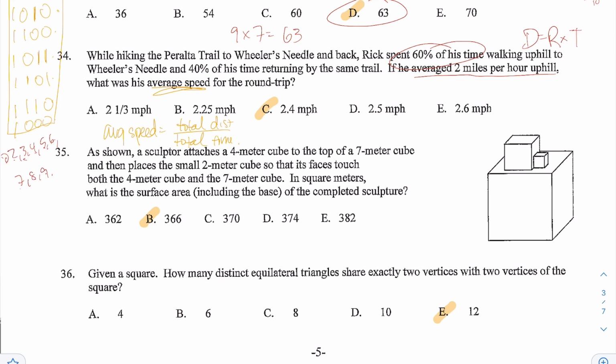Or actually, we know that if we call the total time equal to T, 60% of the time walking uphill, the distance going uphill will be the average speed, which is 2, times 60% of T. And then downhill will be the average, which we actually don't know what it is, so we can call that R, times the downhill time, which is only 40% of T.